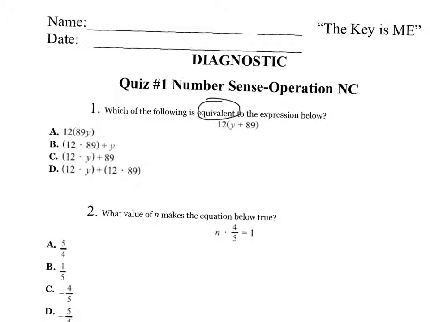So now I'm going to ask myself, what does the word equivalent mean? Well, when something is equivalent to something else, it is equal to something else. So I'm not solving for the expression, I'm just trying to figure out what other expression is equivalent. What I also know is that when I have 12 next to a parenthesis, I have to multiply. So what this expression is really saying is 12 times y plus 12 times 89.